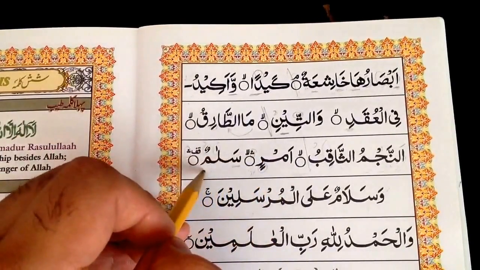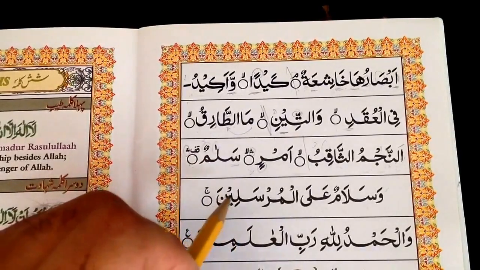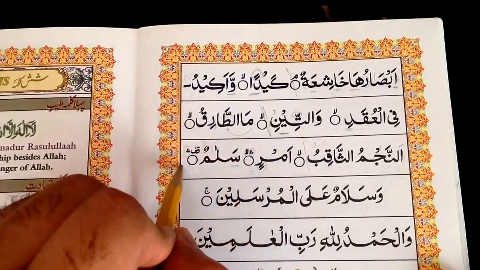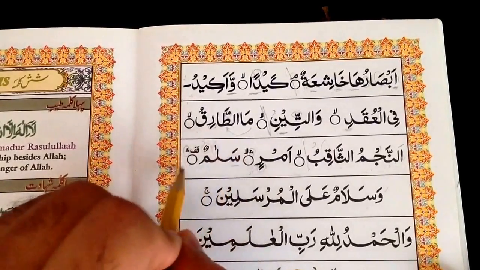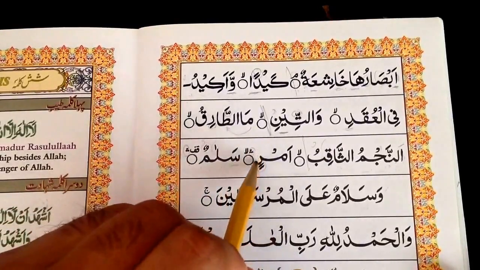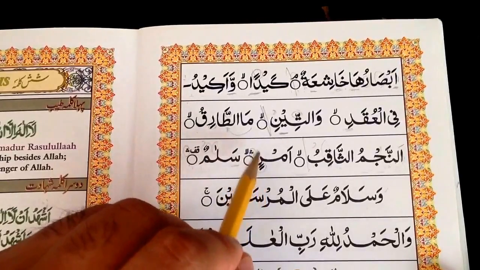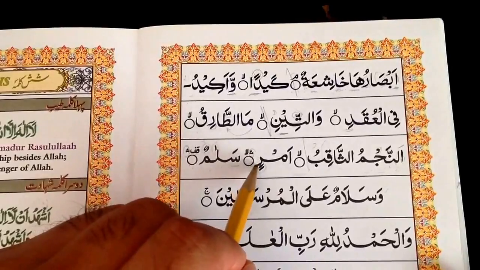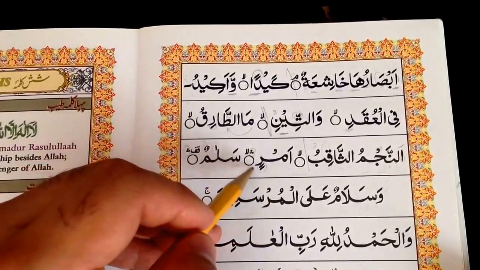Again, amrin salam. Understand the difference? If you stop here, you're not allowed to stop here, and if you don't stop here, you have to stop here. When you stop here, you give a temporary sukoon to the ra, and if you don't stop here, you make ikhfa over here.